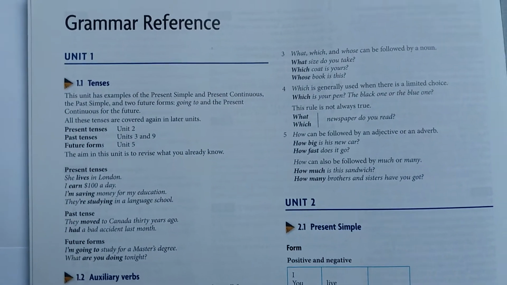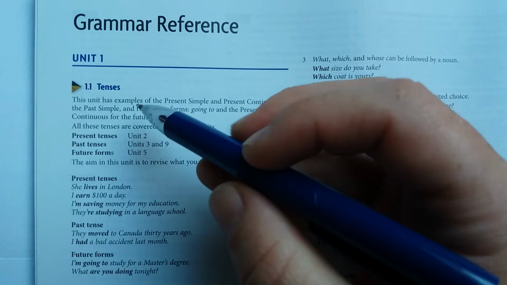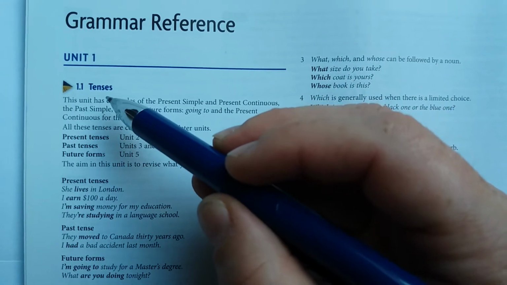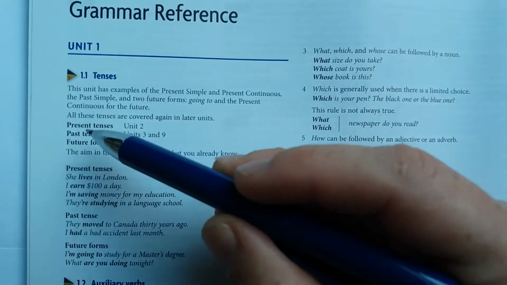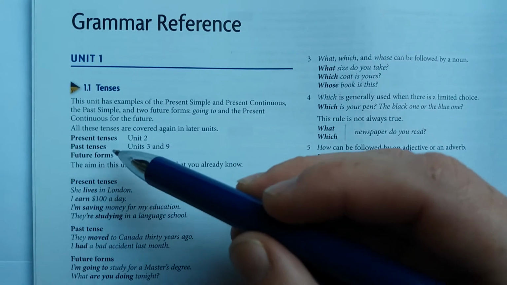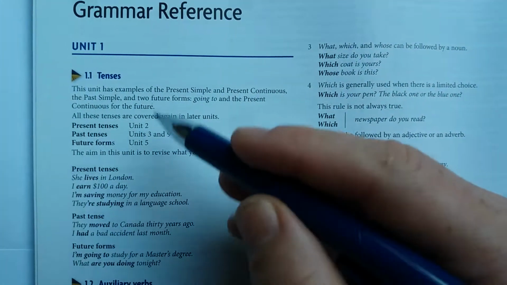Well, the first unit, we're going to go through the grammar references quickly. The first unit, it says tenses, the tijden. And so pretty much the first unit was about talking about the present, tegenwoordige tijd, the past, verleden tijd, and the future, and how to form these in English.